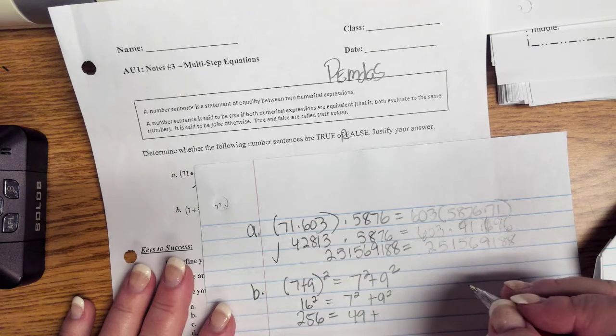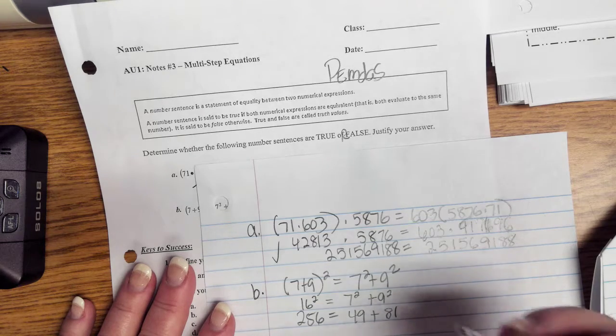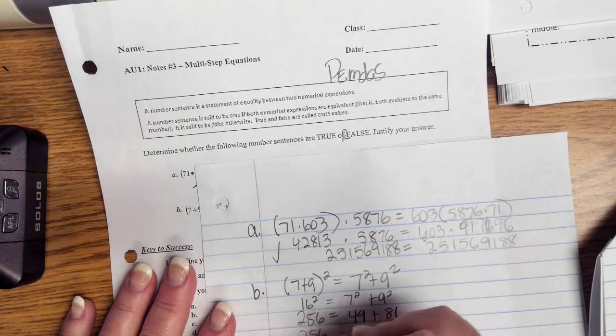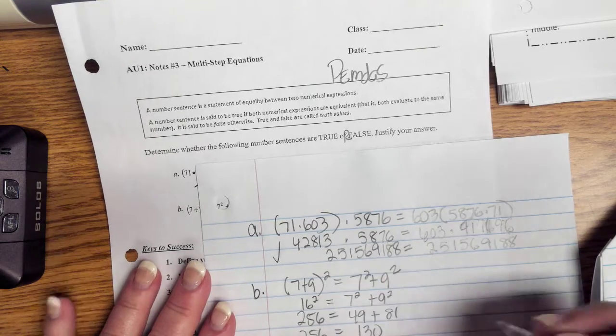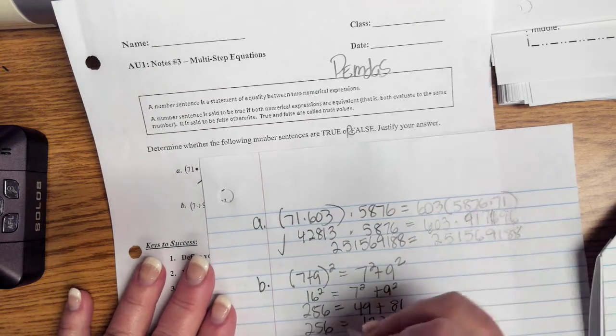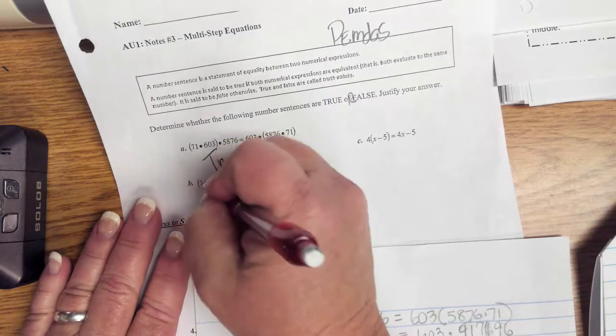Come on, 9 times 9. 81. When you add 49 and 81, what are you going to get? 130? That's correct. Are they equal? No, because 16 times 16 is much greater than the other side. So you just write false. Easy enough, right?